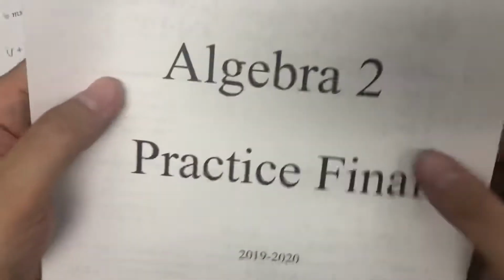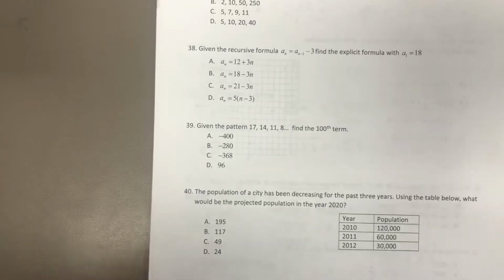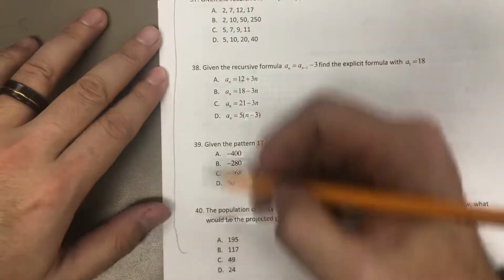Cook, and we're working on the last page of the Algebra 2 practice final. This is all multiple choice problems, and on the last page, this is all the Unit 5 stuff that we're working on here.